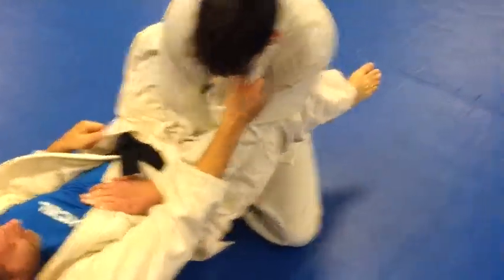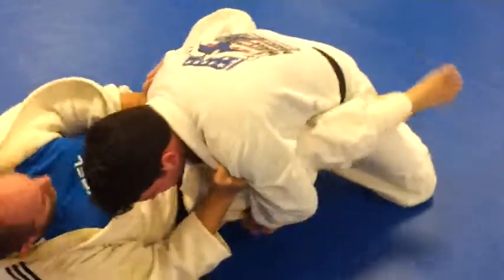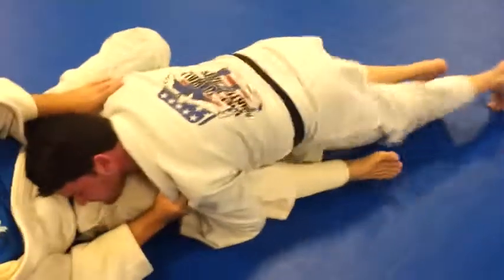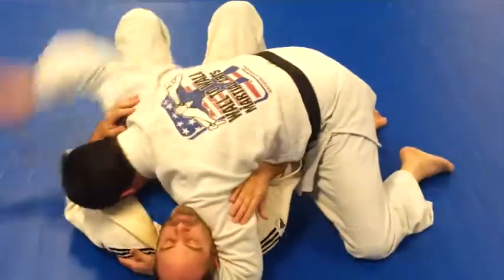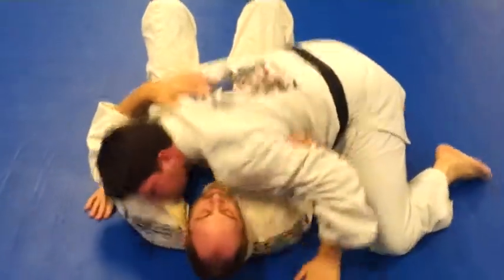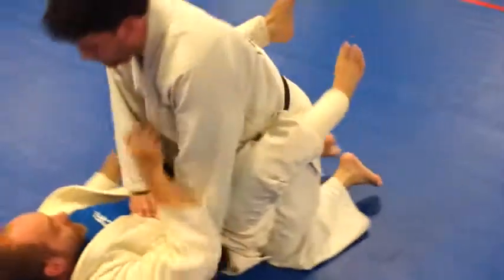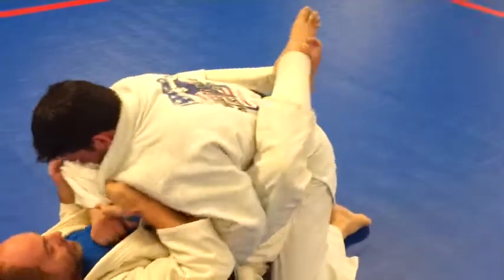He pushes back, inserts one arm under, one arm over, kicks his legs back to crush the leg down. Now he tiptoes across and pulls himself up into munegatami. Excellent.